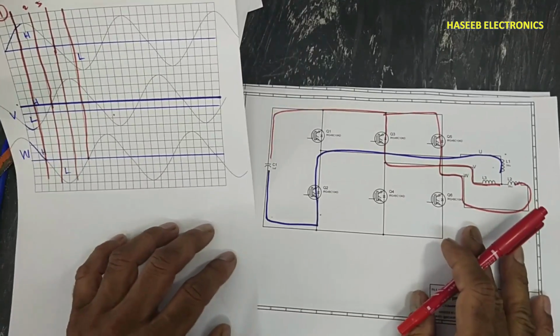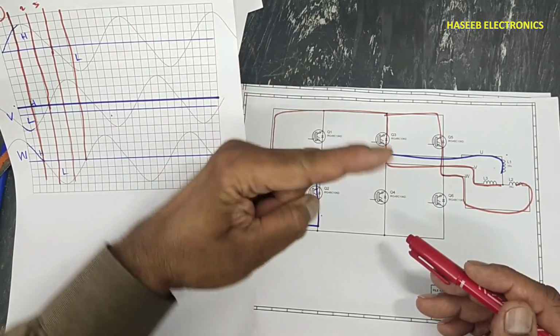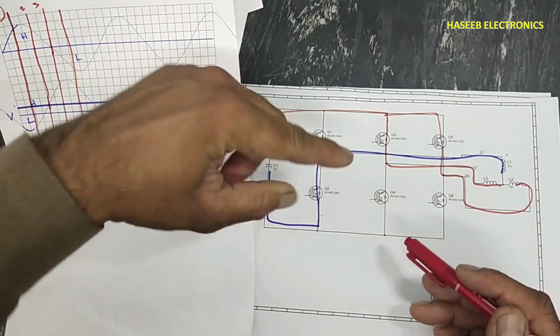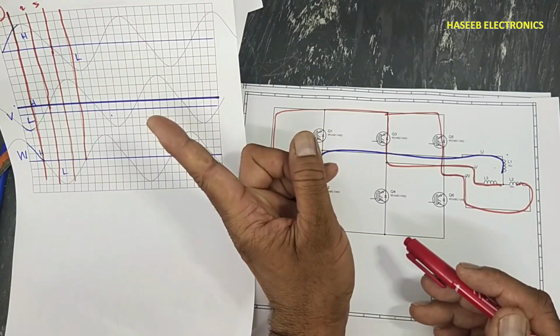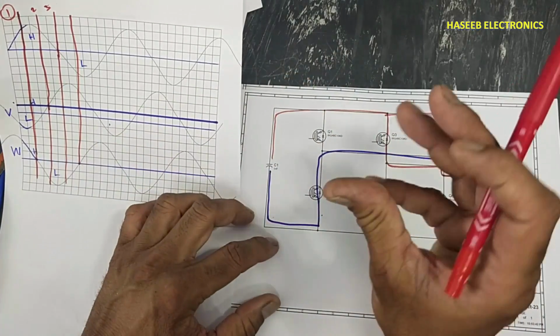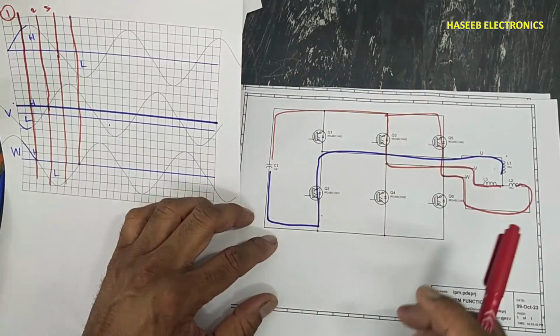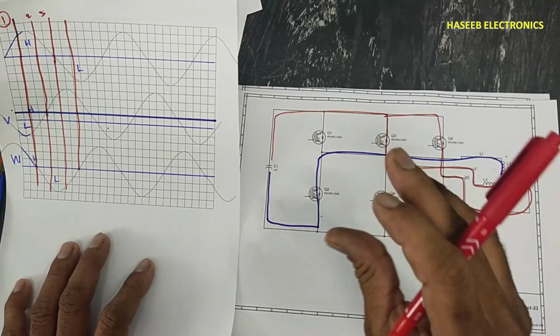So UVW will change all the time. The resultant magnetic field of the three-phase winding will change step by step. If before this the resultant magnetic field was here, then here, then here, it will keep rotating the rotor. So it will cause the rotor to rotate all the time.